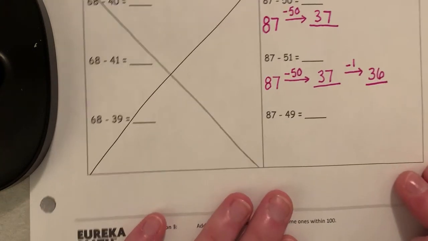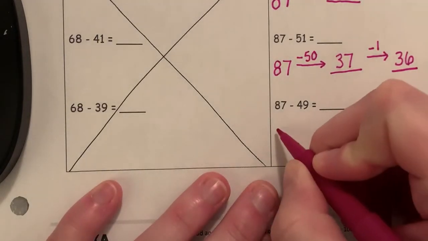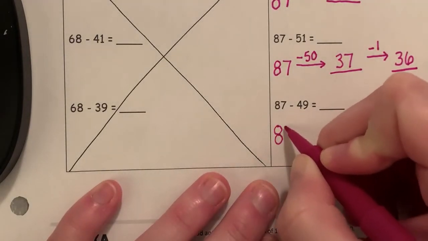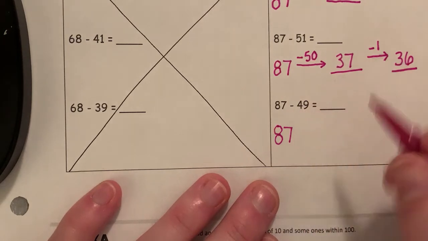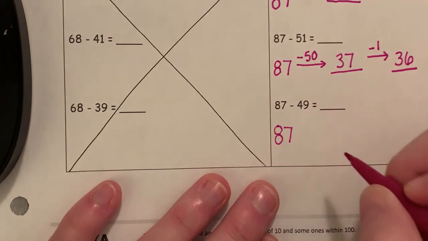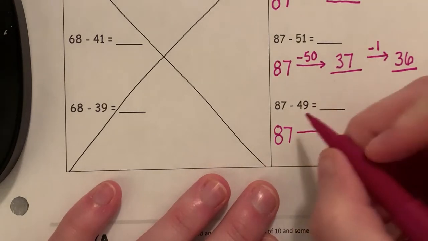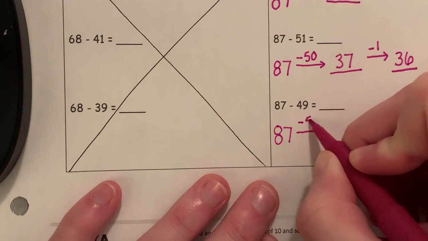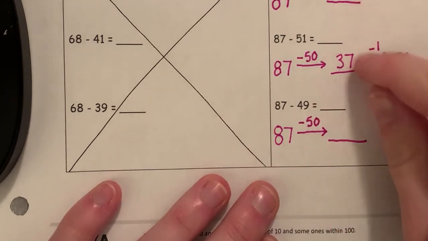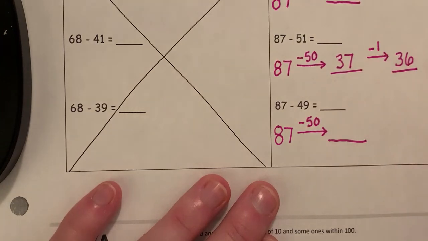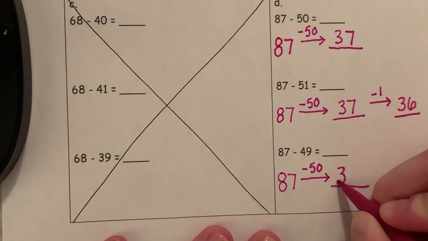All right, and let's look at our last one here. So this time we have 87 minus 49. So this time we're one less than 50. But because we want to keep this easy, we're going to subtract 50. It's going to give us, again, the same answer as in both of these. So we're going to write 37.